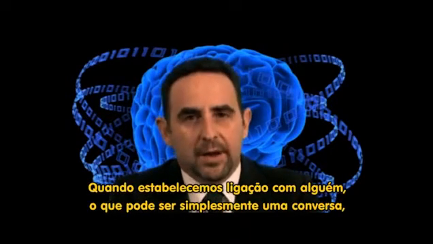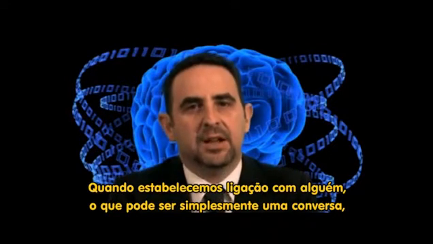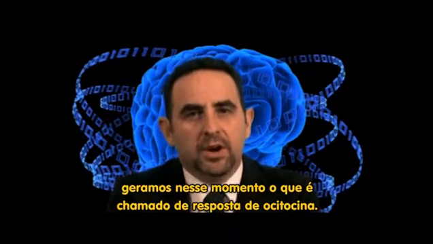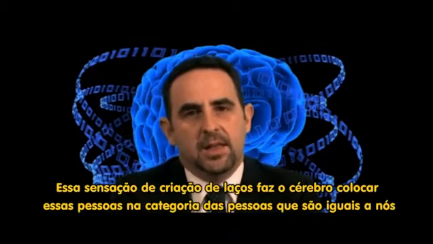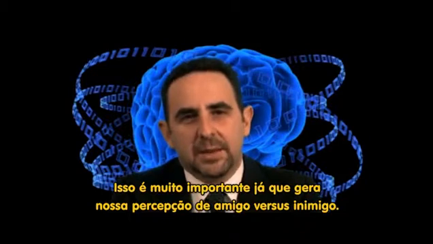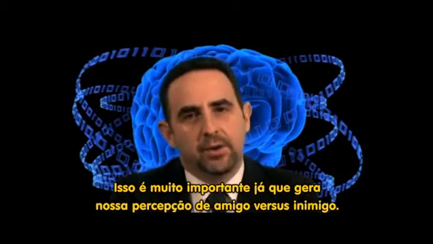Once we bond with someone, which can be as simple as a conversation, a handshake, a sharing, we generate in that moment what's called an oxytocin response. That sense of bonding puts people in a category of like us in the brain rather than not like us. This is very important as it generates this perception of friend versus foe.